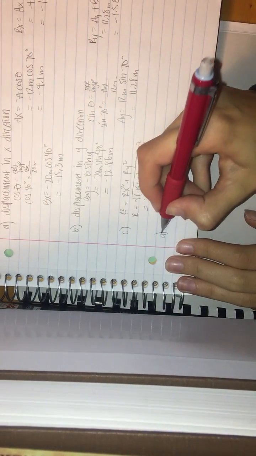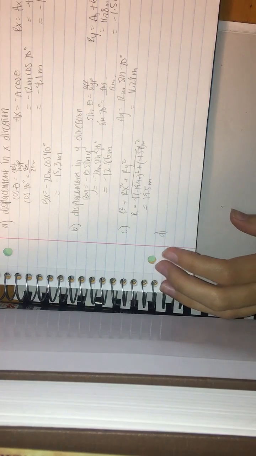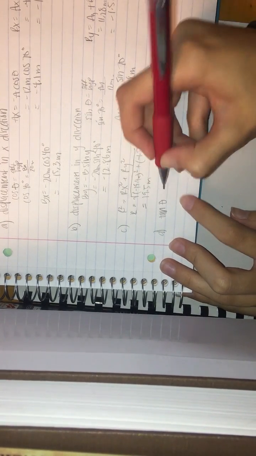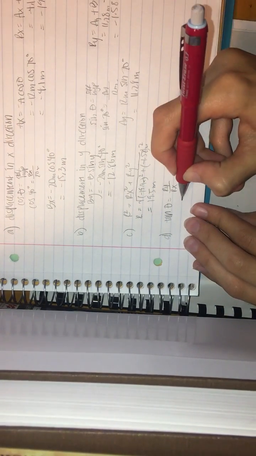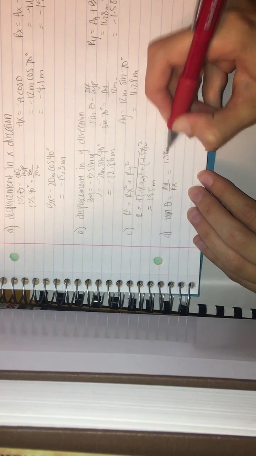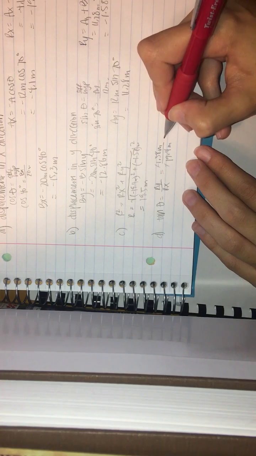And then D is asking, what is the angle of a line connecting your starting position to your final position measured south of west? So for this equation, we can do tangent of theta because we're just looking for this angle right here or this angle right here. Due to the parallel lines, they'll be the same angle. Tangent of theta is going to be equal to RY over RX, because tangent is equal to sine over cosine. For y, we use sine. For x, we use cosine. So, plugging in our values, we get 1.58 meters over 19.4 meters. Those negatives will just cancel.